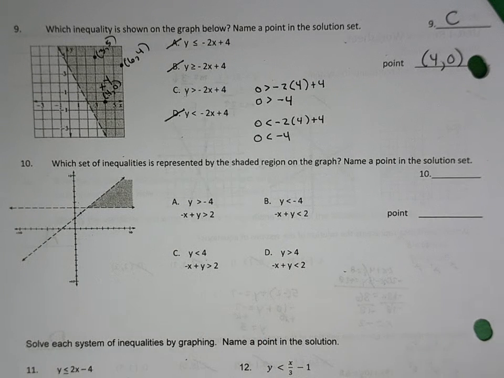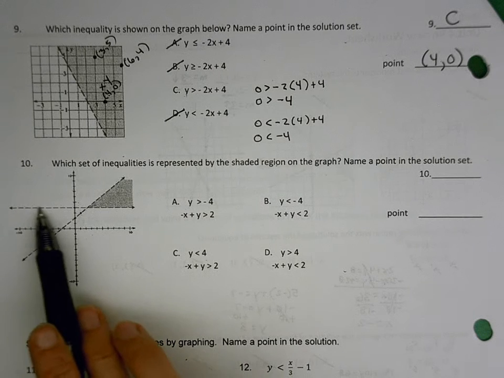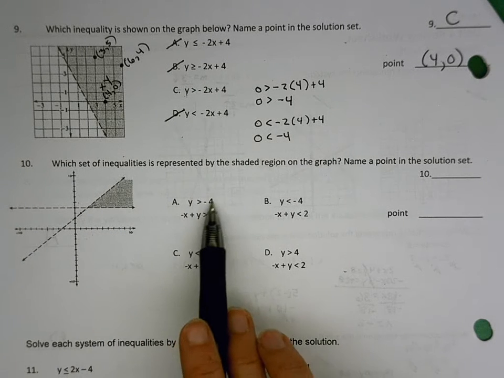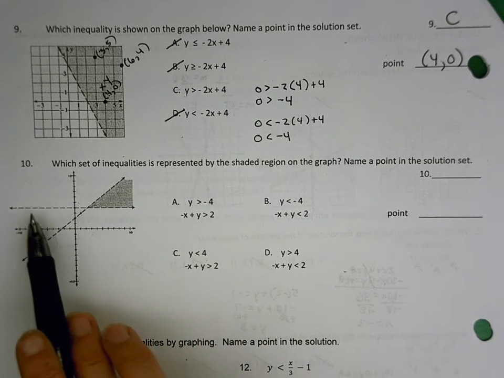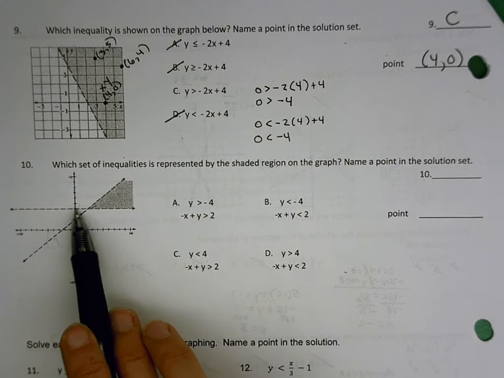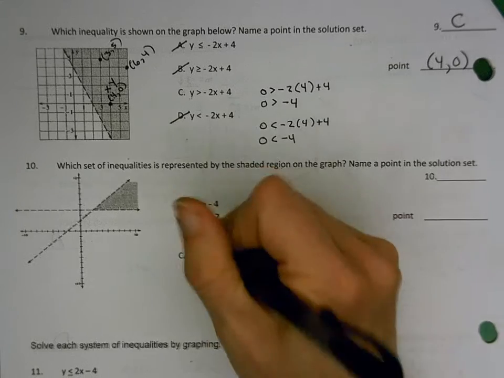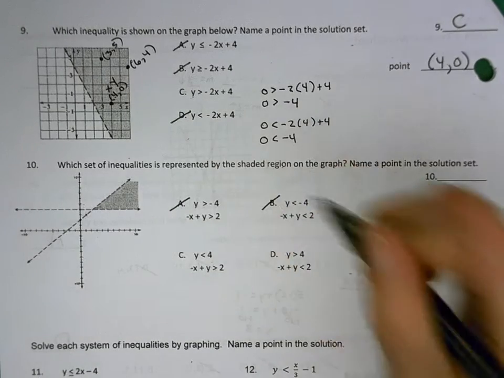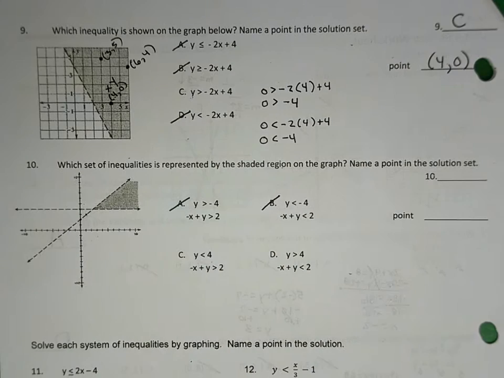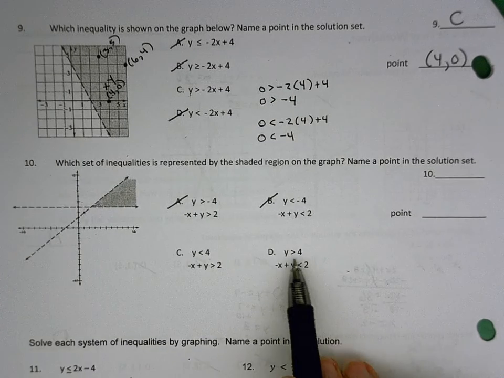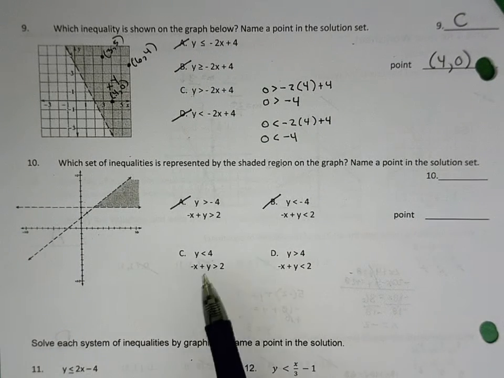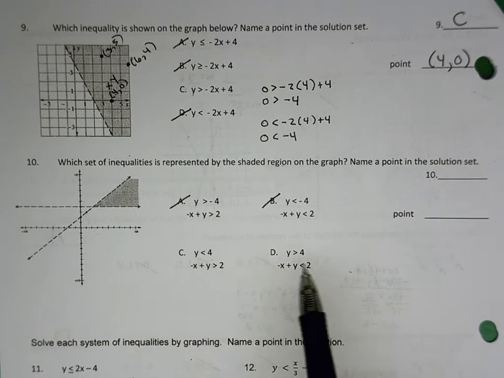Right, and when I look at this horizontal line here, which I know must correspond to these equations, I notice that this line goes through +4, not -4. And so I know it can't be either A or B. Okay, so it's got to be either C or D. The question is, what's the sign? Here I have y is less than 4, here I have y is greater than 4. Here I have negative x plus y is greater than 2. Here I have negative x plus y is less than 2.